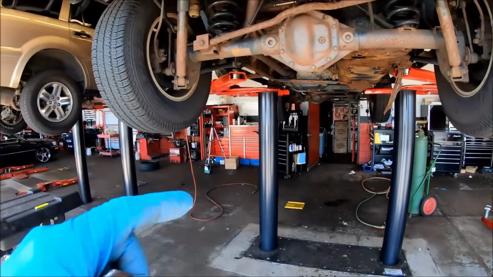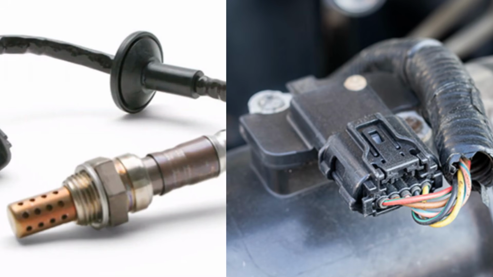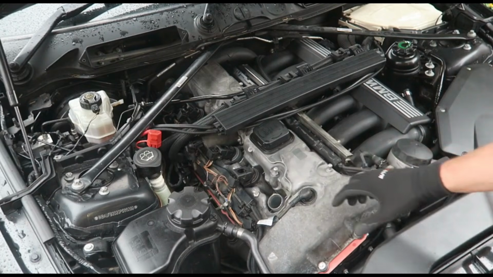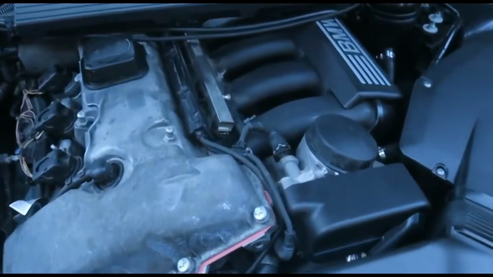So in this video, I'll show you the signs of a bad O2 sensor, the signs of a bad MAF sensor, how to tell the difference, what codes to look for, and what to check before replacing either sensor.